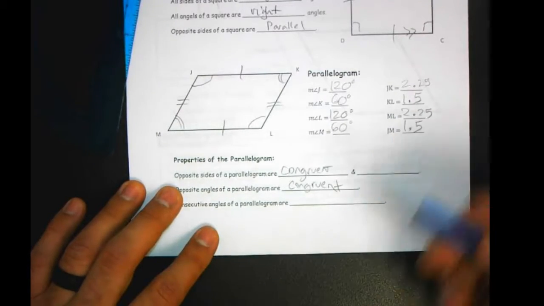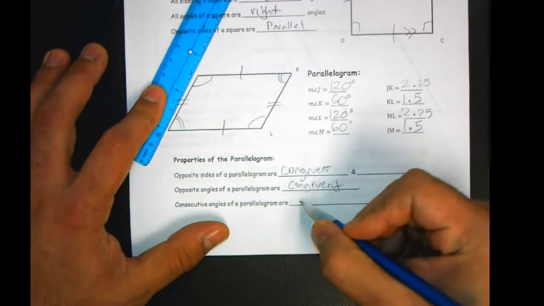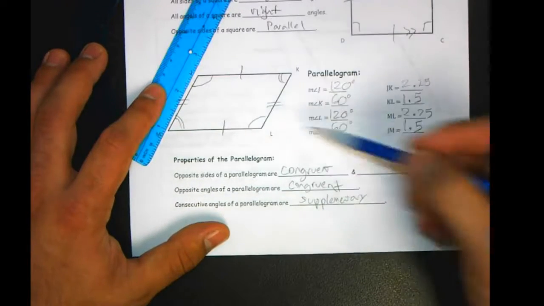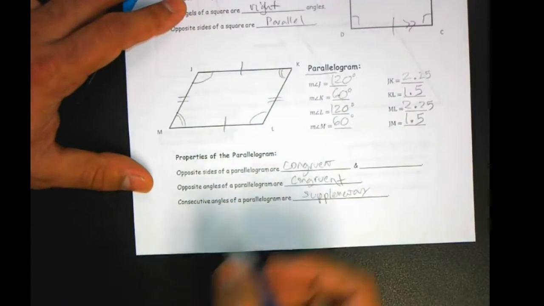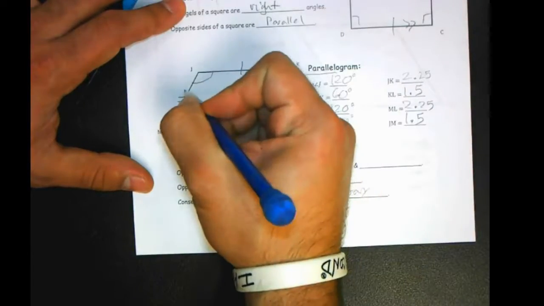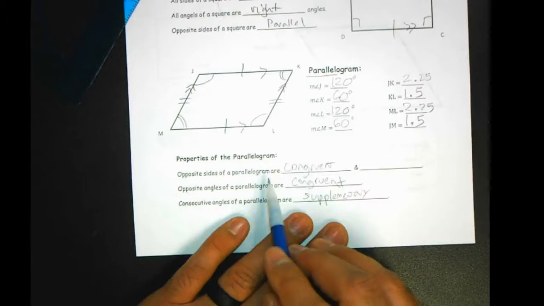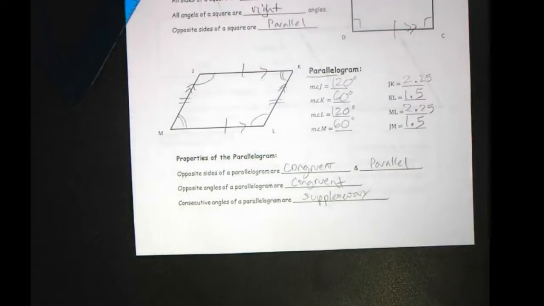And what? Now, just like the square, we see, since these consecutive angles are supplementary, you can fill that out at the bottom, supplementary, then we know that these two sides are parallel. And it's in the name, and that's what makes a parallelogram a parallelogram. You got parallel sides, JK and ML. And you got parallel sides, KL and JM. Okay, so again, opposite sides of a parallelogram are congruent and parallel. Opposite angles are congruent, and consecutive angles of a parallelogram are supplementary.